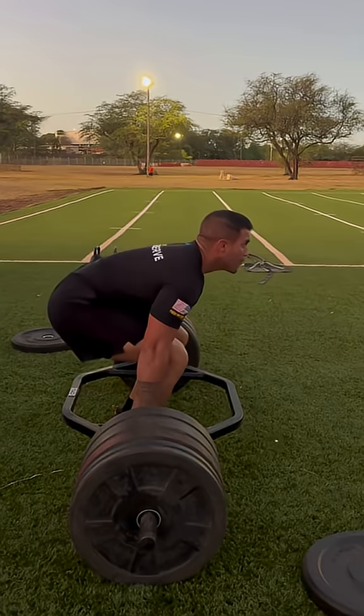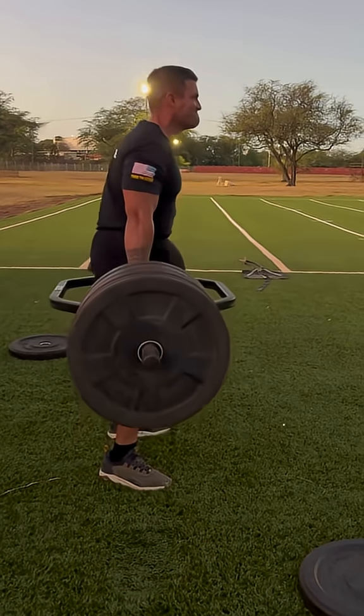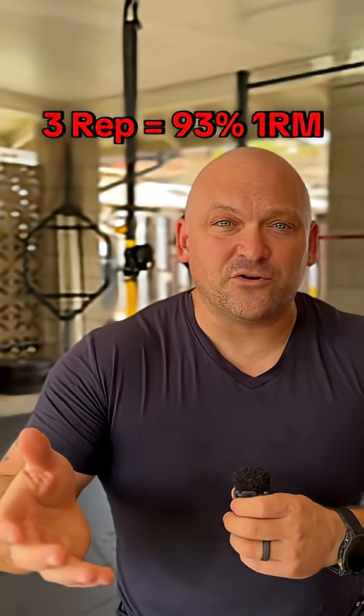Well, instead of another run day for Monday morning PT, you went and found out what your 1 rep max would be for the deadlift. This is what you're doing whenever you do it at the AFT. 3 reps at your max weight is 93% of your 1 rep max.